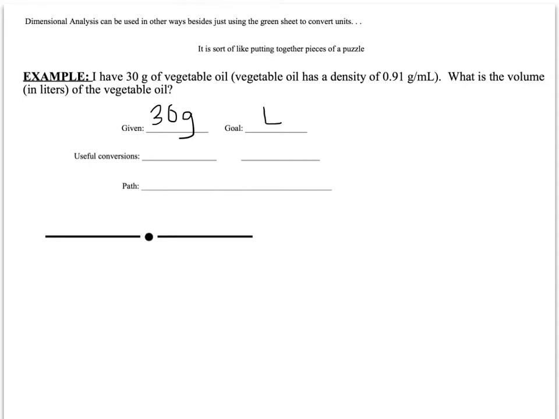Well, the green sheet's not going to be as much help in this problem as the other problems. You're going to have to look into the problem and find conversion factors. And there are conversion factors actually present right here. It says there's a density of 0.91 grams per milliliter.